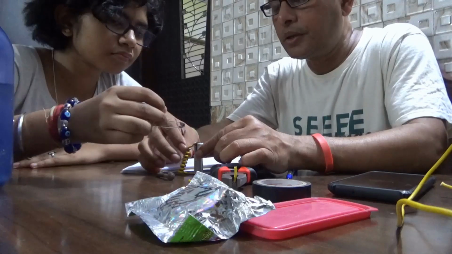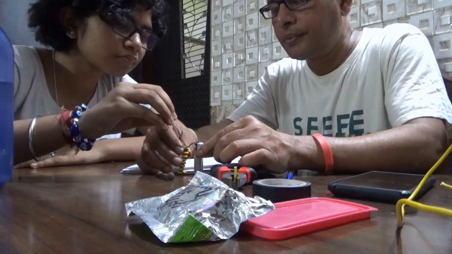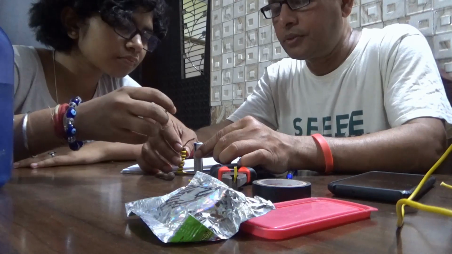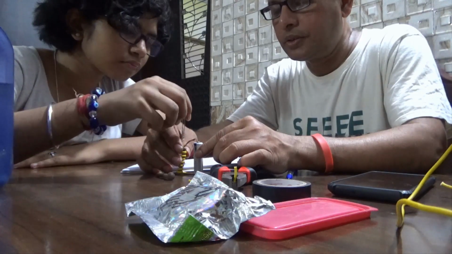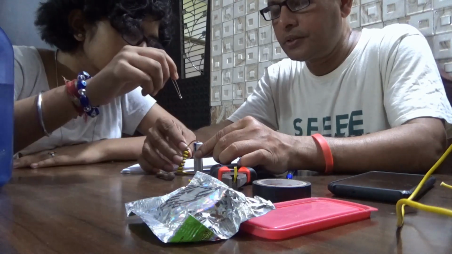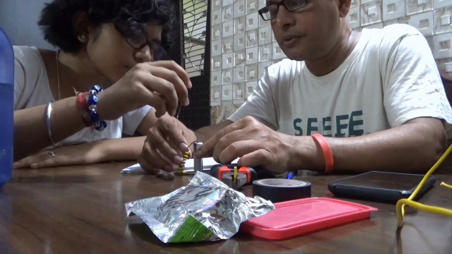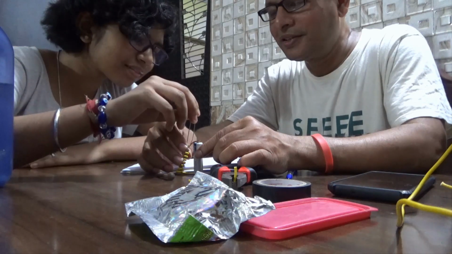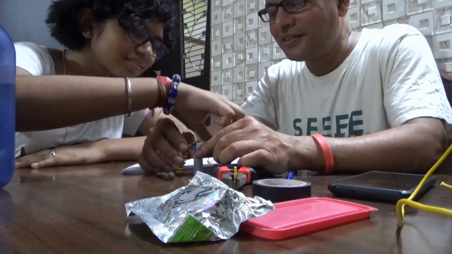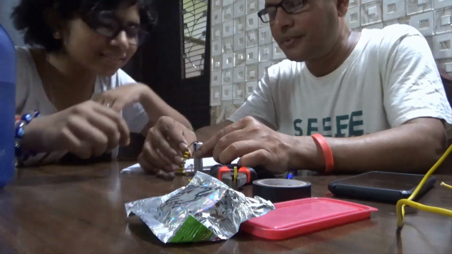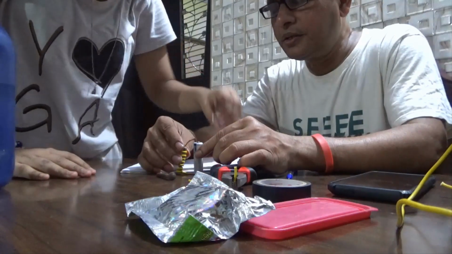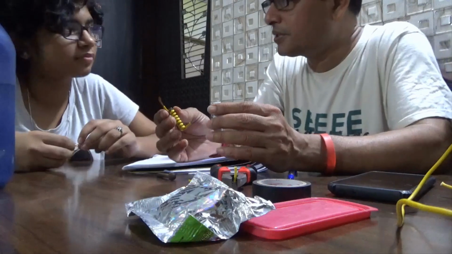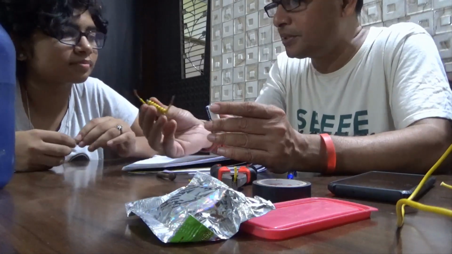Now you keep it here. This is very heavy, no? Now it is not attracting, okay? Check it, not attracting. Now when I touch it, now you try to touch it. Yes! Attracting, na? So it's a magnet. Wait. Now I will make it a switch system also. Now you see the sticky behavior of this nail.